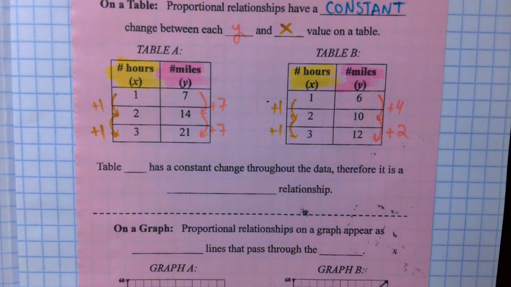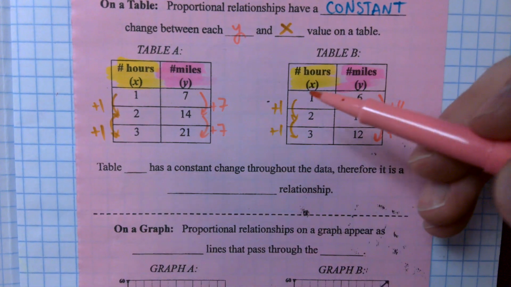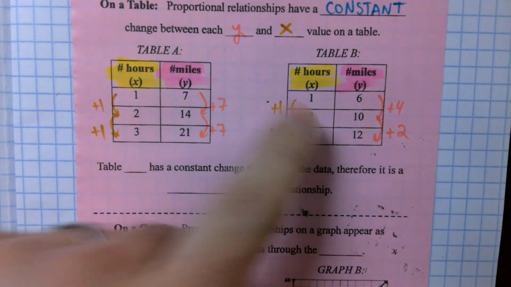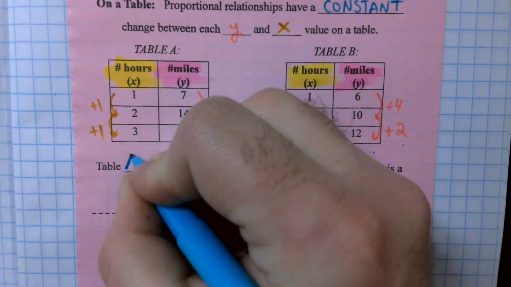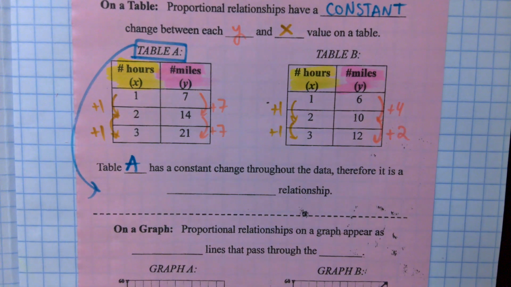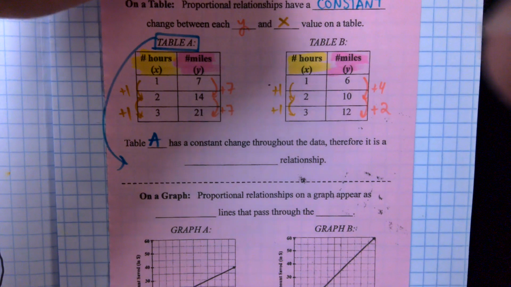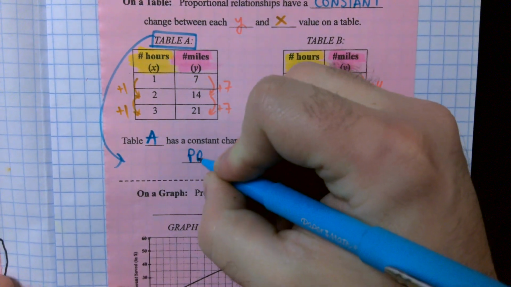Does that mean I'm driving at a constant speed? No, I was going fast, and then I slowed down. Over here, I went 7 miles in the first hour, 7 miles in the second hour. I'm traveling at a constant speed, right? So which of these tables has a constant change? Table A has a constant change. Therefore, what type of relationship can we say table A represents? Good. Proportional.